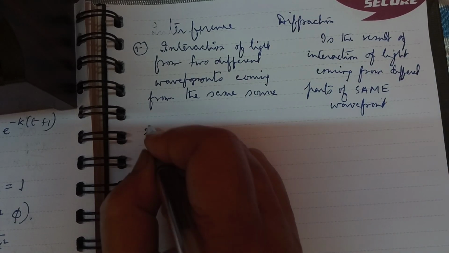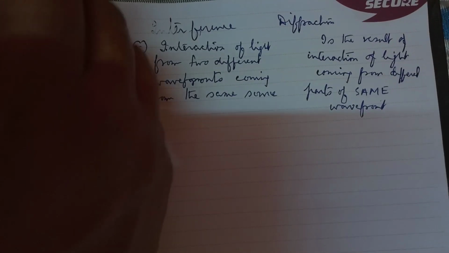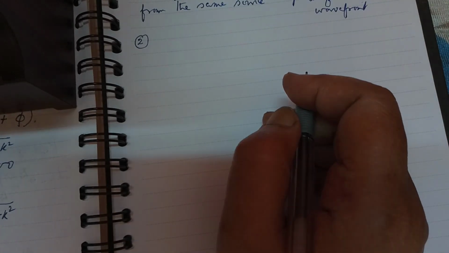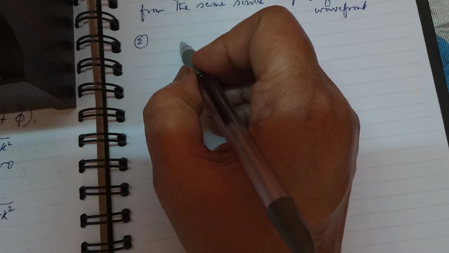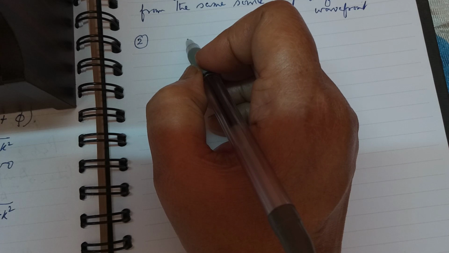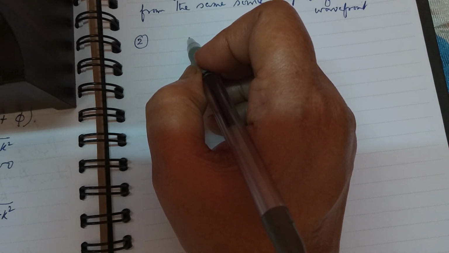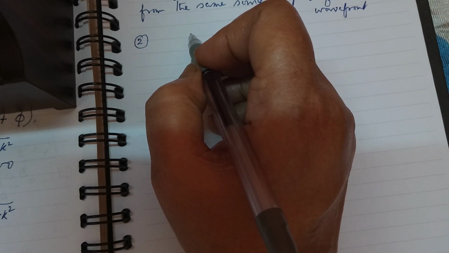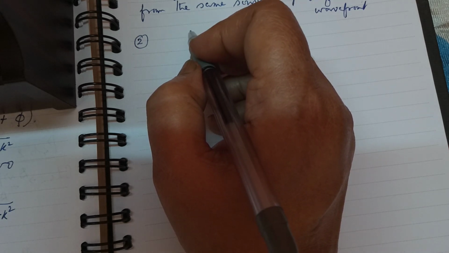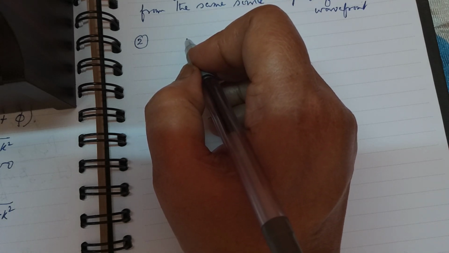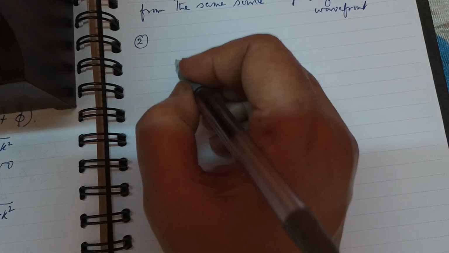Number two, because the difference is very small in both the cases, if at all you get it, you have to be very careful when you write it. Interference fringes may or may not be of the same width. In Young's double slit experiment or Fresnel biprism, the fringes are of the same width. But in Newton's rings, the interference fringes are not of the same width.